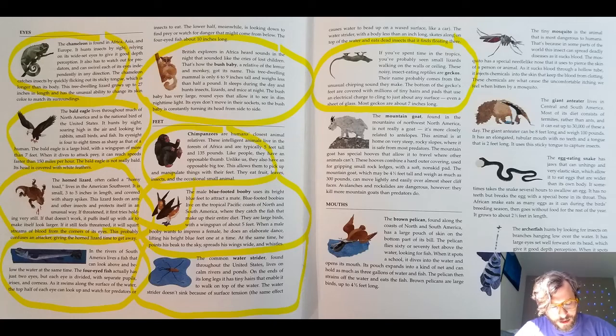Most geckos are about 7 inches long, so it seems like tiny hairs are how a lot of these animals that can do special things with their feet are sticking to things.